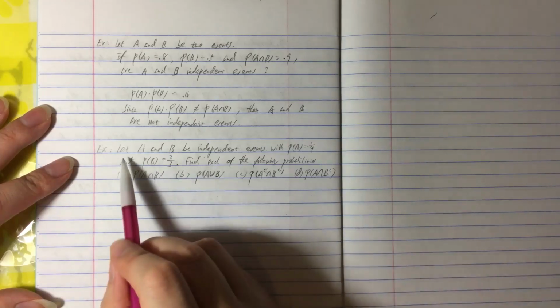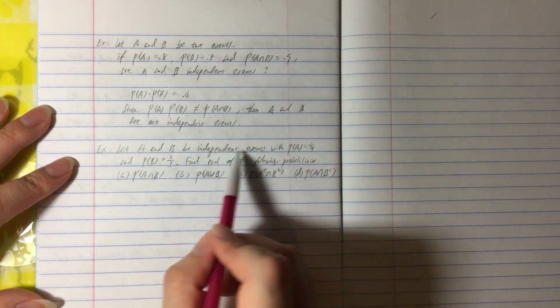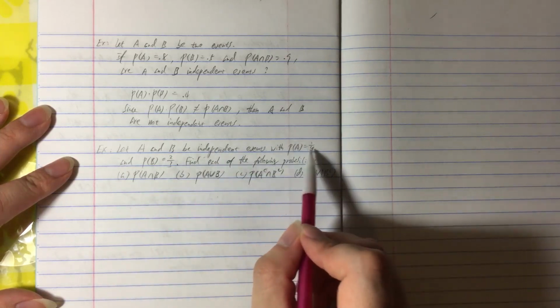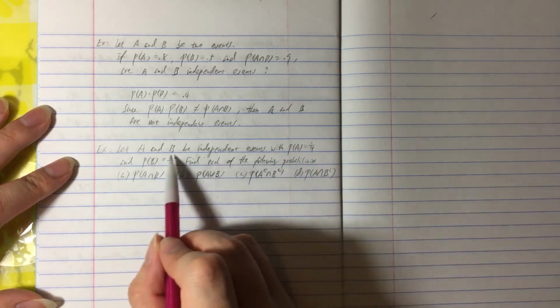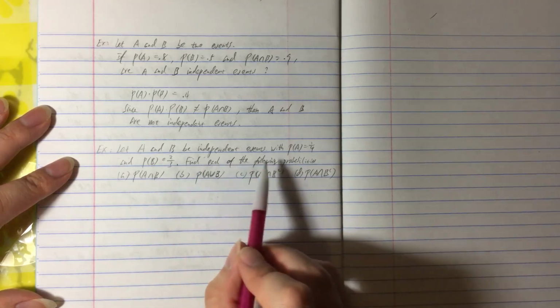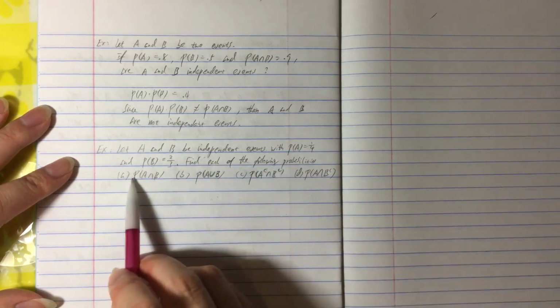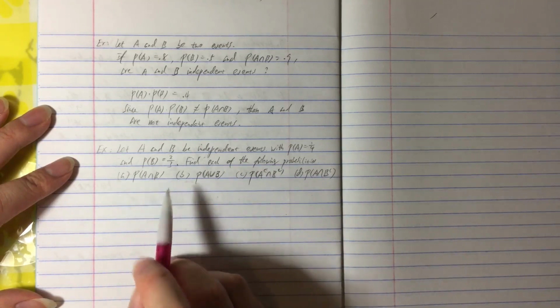Next example, let A and B be independent events with probability of A is 1 over 4 and probability of B is 2 over 3. Find each of the following probabilities. Part A, probability of A intersection B.